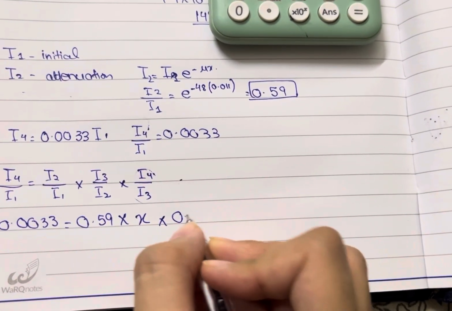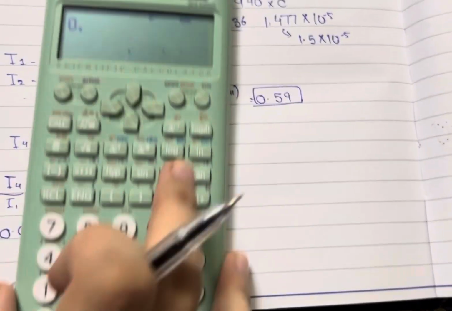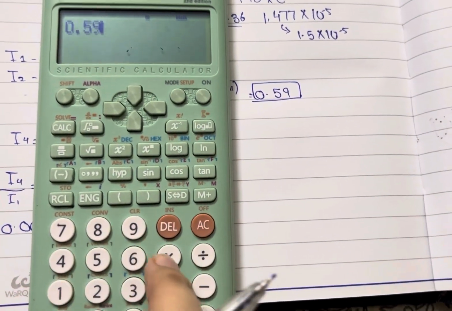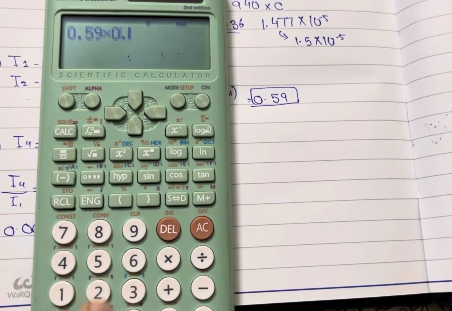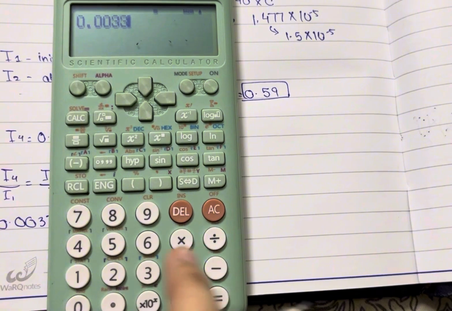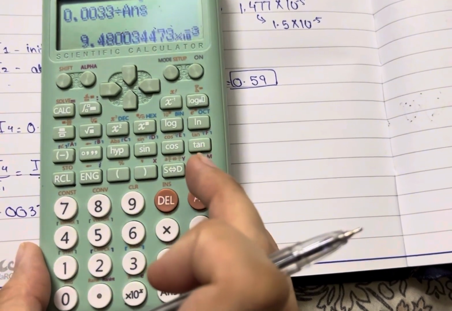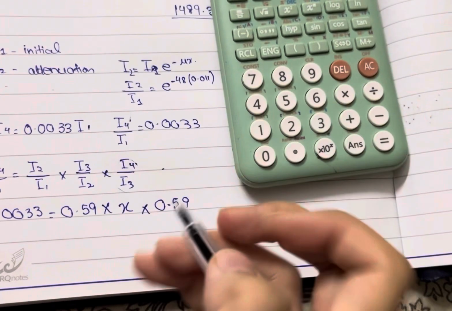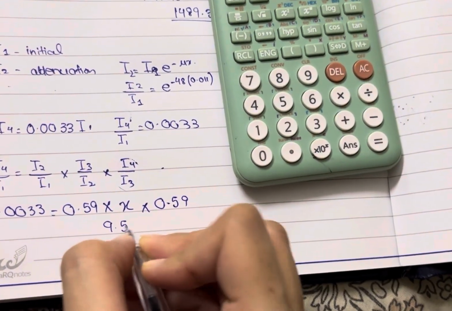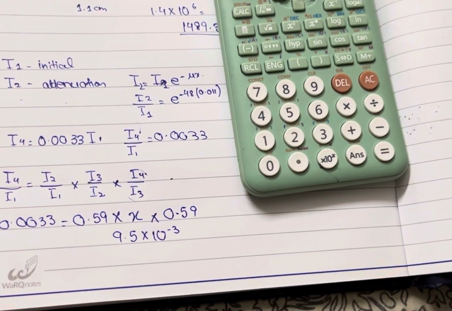It's again going to be 0.59, and then when you plug these values in, 0.59 into 0.59, 0.0033 divided by the answer, and you get 9.5 into 10 raised to the power minus 3 as your answer. I'm just going to write this down here, and that's it for C part as well.